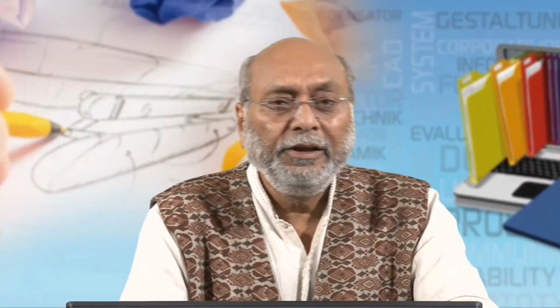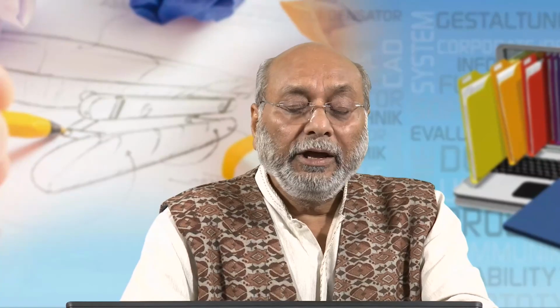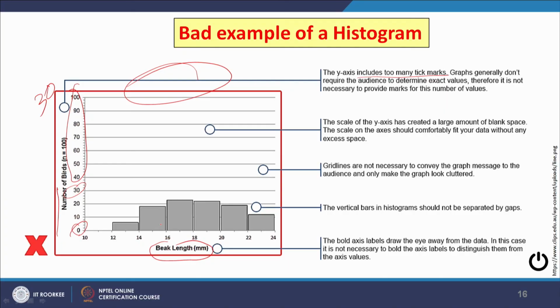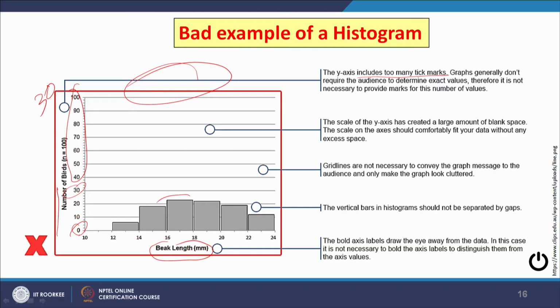In civil engineering or in geomatics engineering, there is a subject called cartography. Cartography is the art of map making, but a similar concept we can apply here also. Once you prepare a chart or graph, you should see what you are trying to communicate, and whether you are able to communicate or not. Like in this example, no. And therefore you are missing the point. You have put a graph and it is not proving anything. The differences between the beak lengths are not as clear as they should have been. Therefore, one has to be very careful.